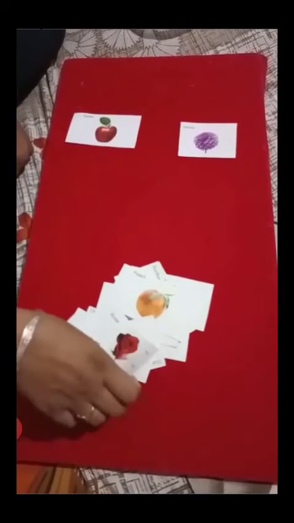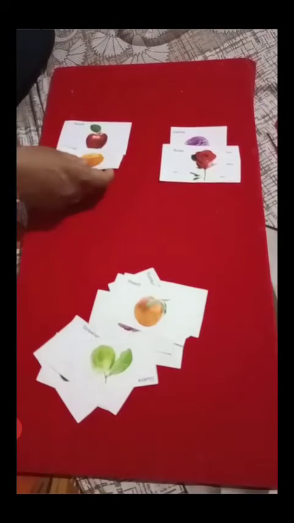Now, students, let's do an activity. In this activity, I have some flashcards of flowers and fruits. I spread these flashcards on the table. Now, students, we will separate the flowers and fruits like this. Apple is a fruit, so place it here. Dahlia is a flower, so place it here. Rose is a flower, so place it here. Orange is a fruit, so place it here.